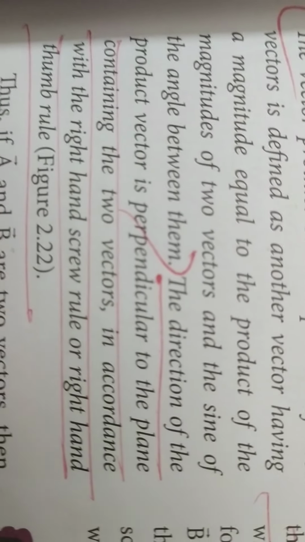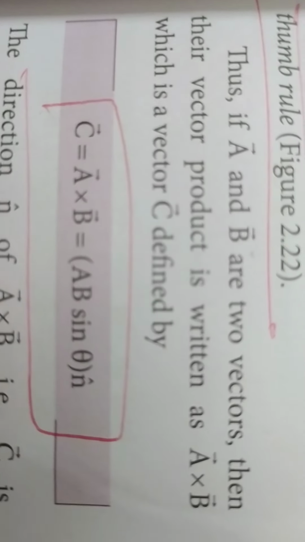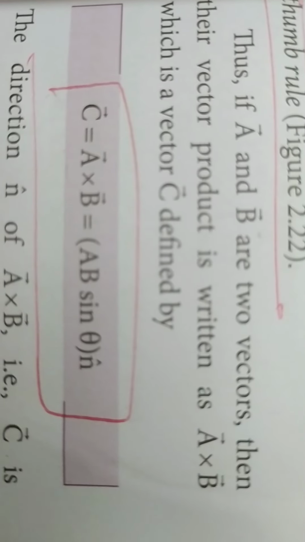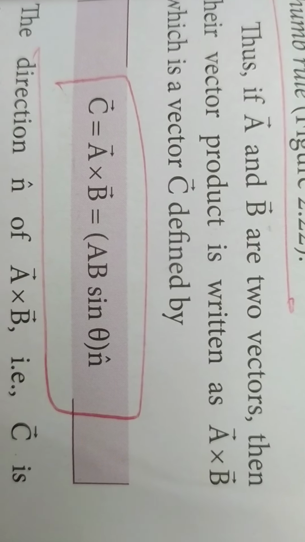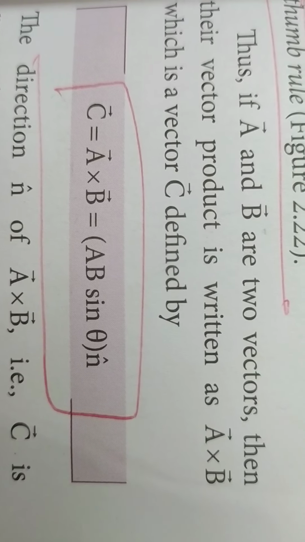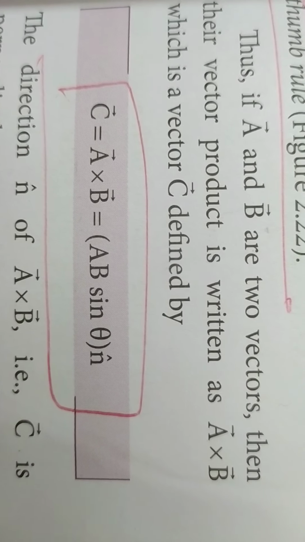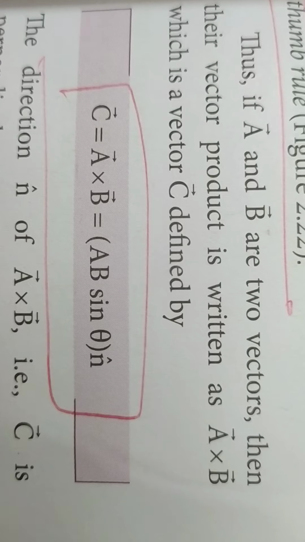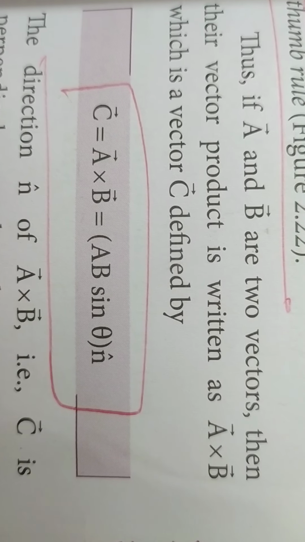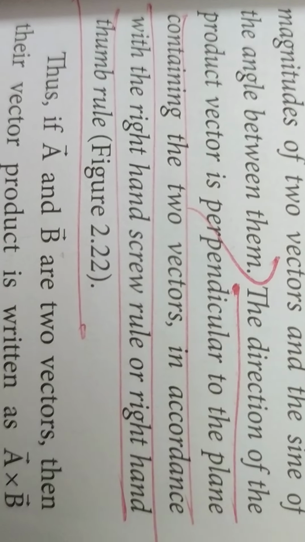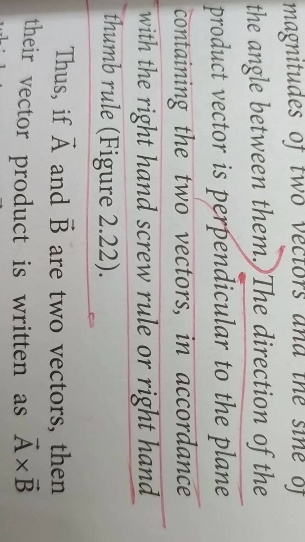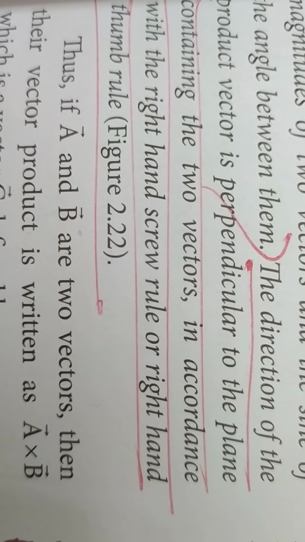So here the formula is, if C vector is equal to a vector cross b vector, which is equal to ab sin theta n cap. So instead of cos theta, in the cross product you will get sin theta, and additionally you have the unit vector n cap. And what about the resultant? The resultant is perpendicular to the plane containing the two vectors in accordance with the right hand corkscrew rule.